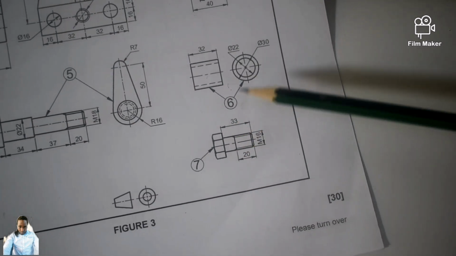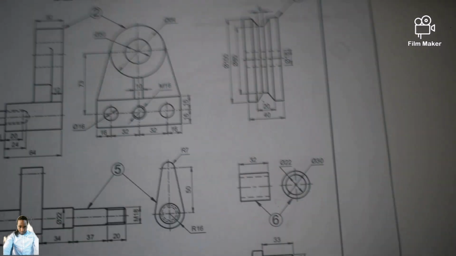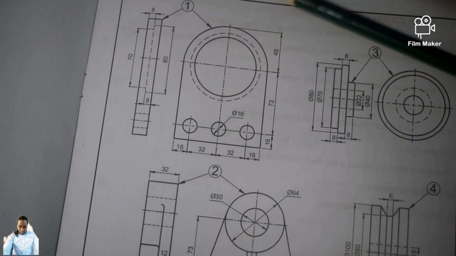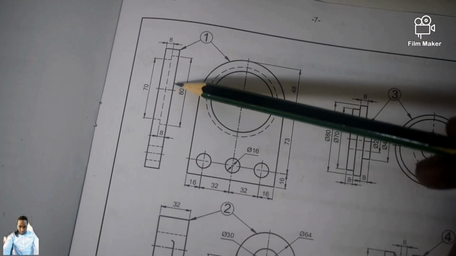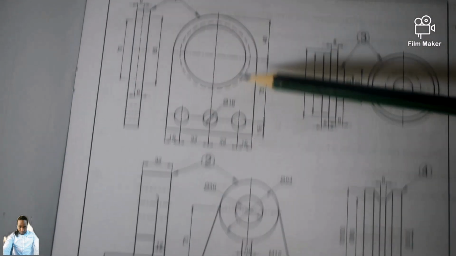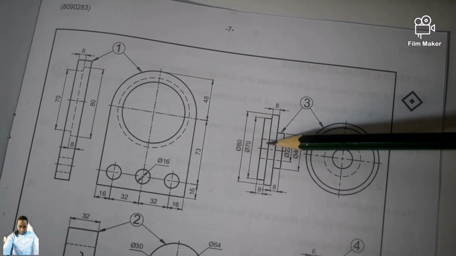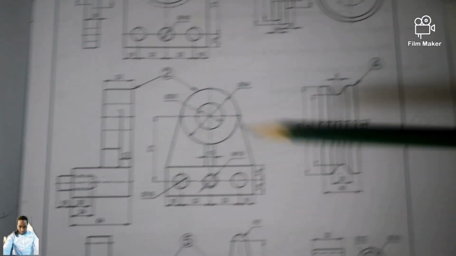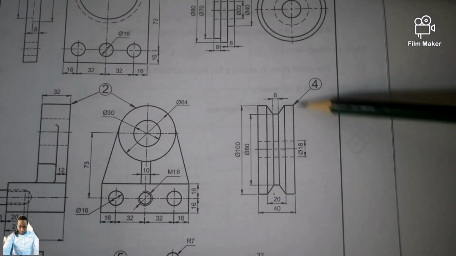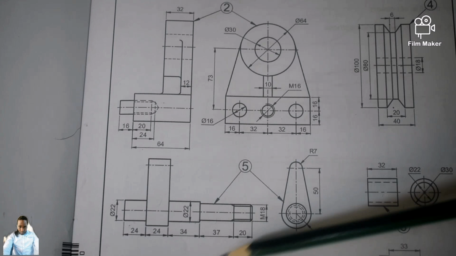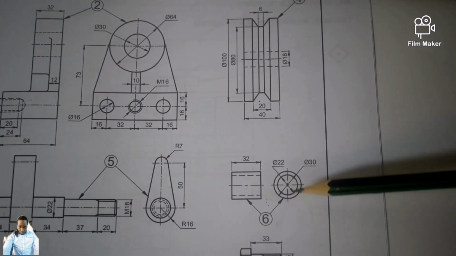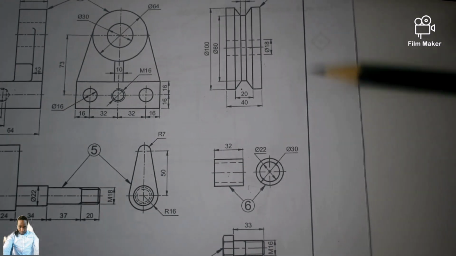Only the front here. So the question said draw a full sectional front, which means you'll only be taking the fronts. This is the one that we're going to draw, and we leave this one, and so on for each item.